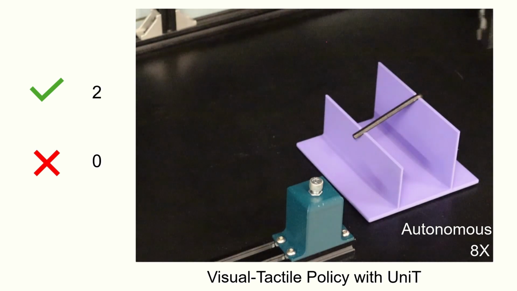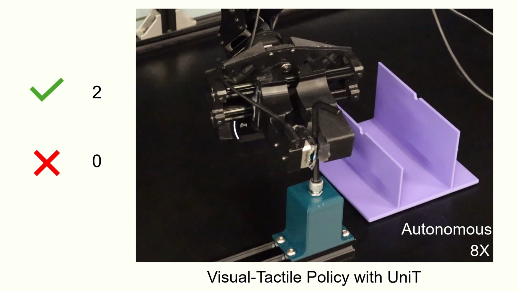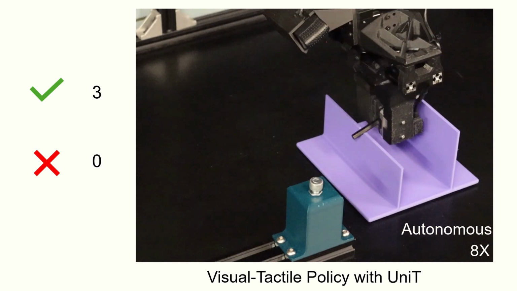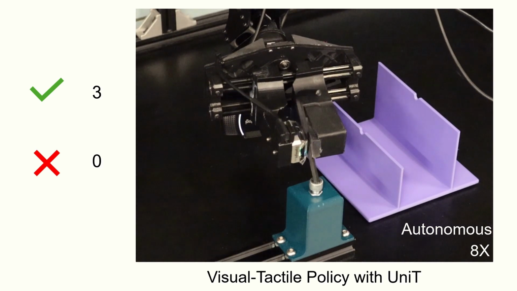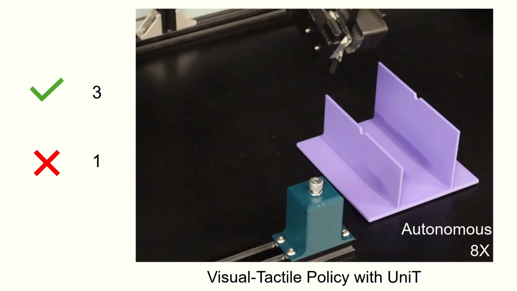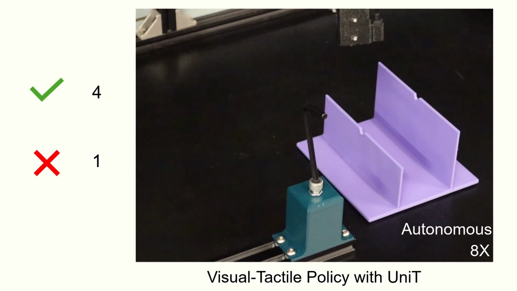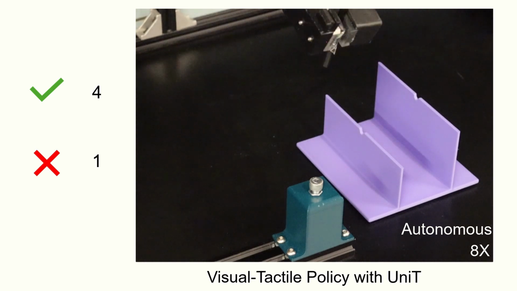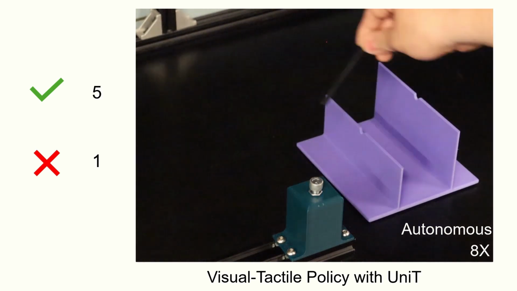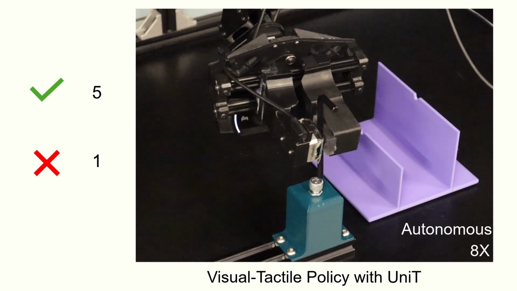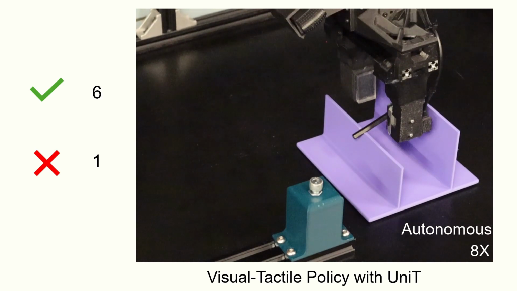Notably, we used 2 different sizes of purple racks for training data collection. Each rack size results in a different in-hand pose of the Allen key. The purple rack used for these rollouts is actually a different one and unseen in the training data. However, the policy with UniT can successfully generalize to unseen in-hand poses.